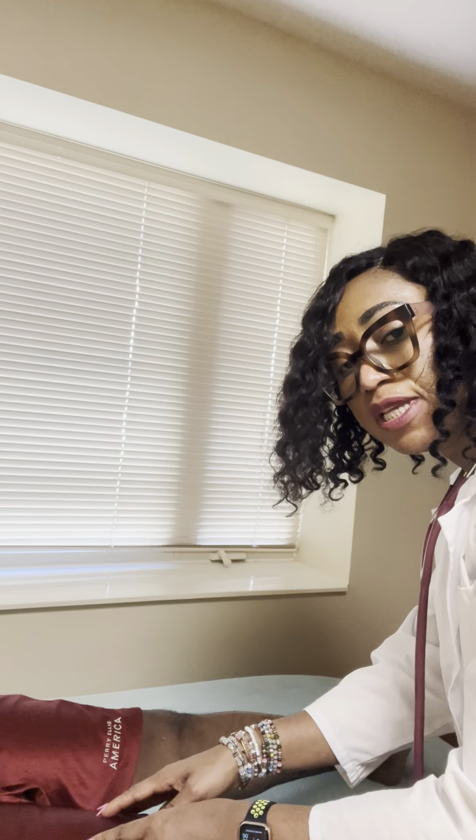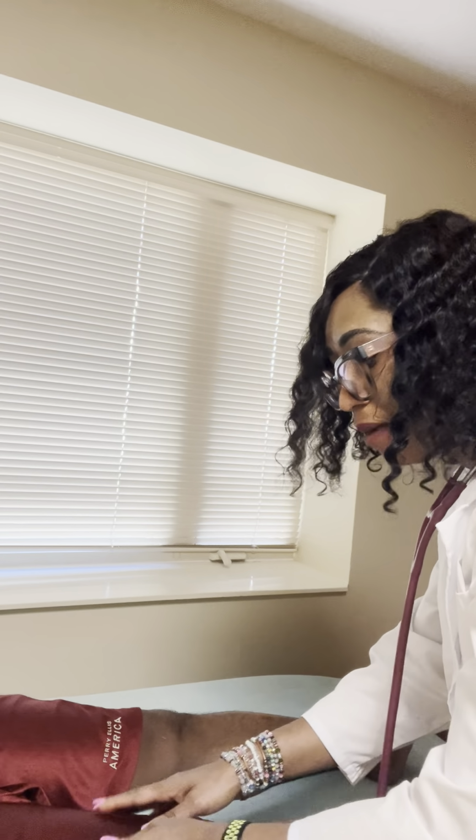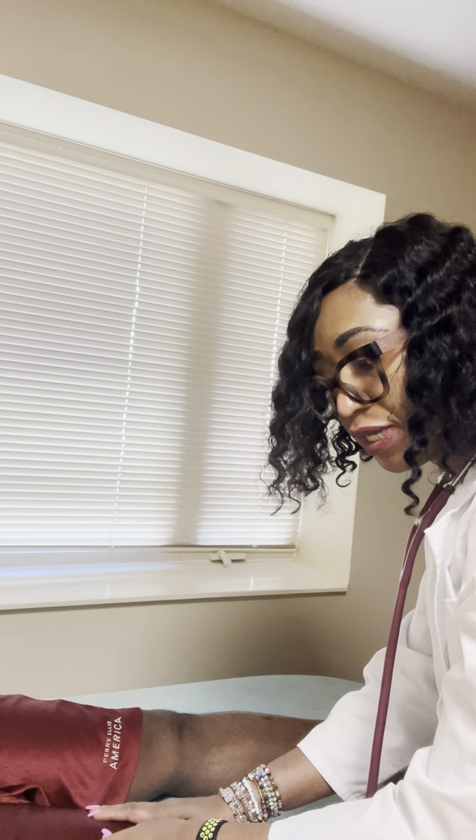I'll do abduction, adduction, internal rotation, external rotation. Normally this is done bilaterally, but for the purpose of this exam, we're doing it unilaterally. And the patient has good passive range of motion to his hip.